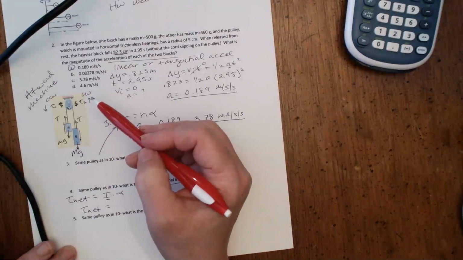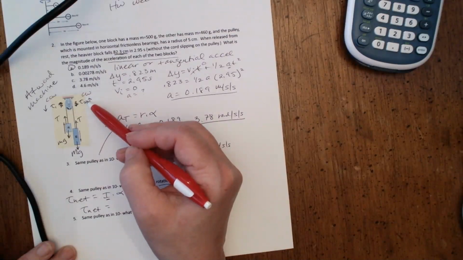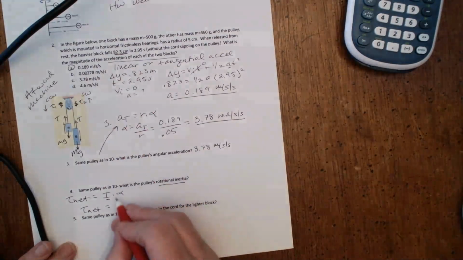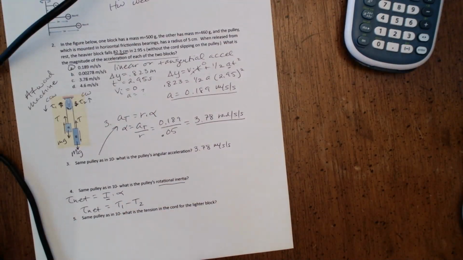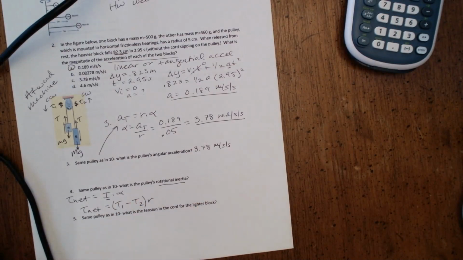I said this one was clockwise and this one was counterclockwise. So that means I've got T1 minus T2. I think that's right. One of them is going to be in a positive direction, one's going to be in a negative direction. And then if I multiply that by r, the radius, I would get my net torque.